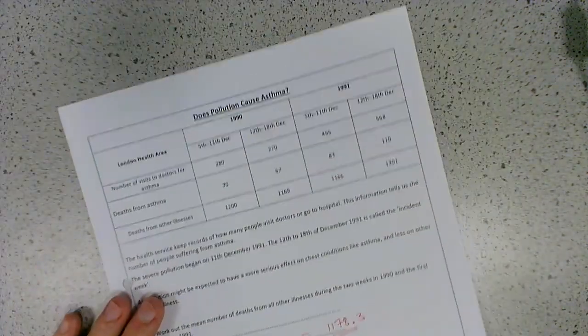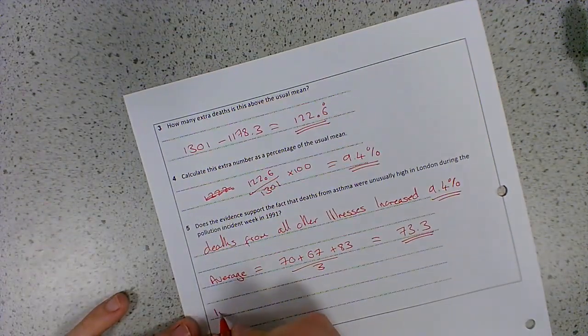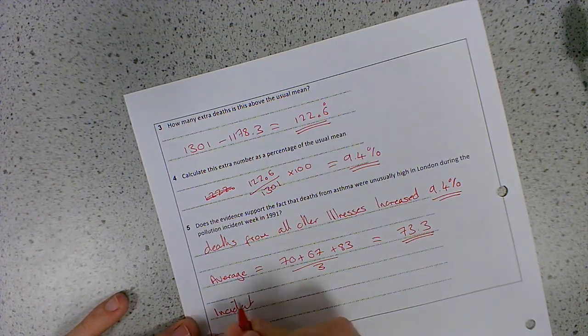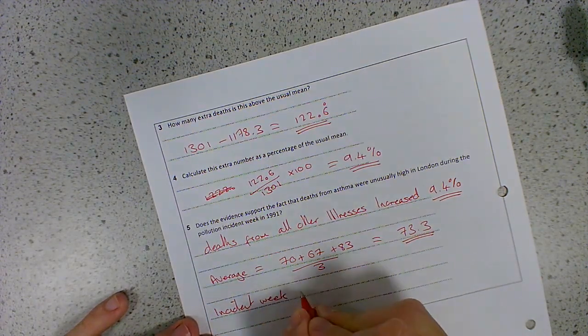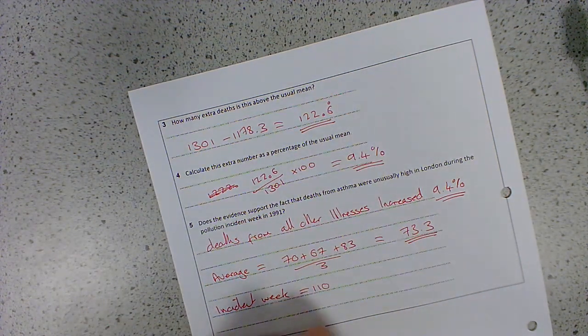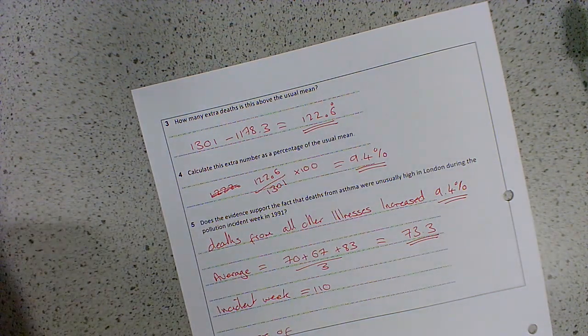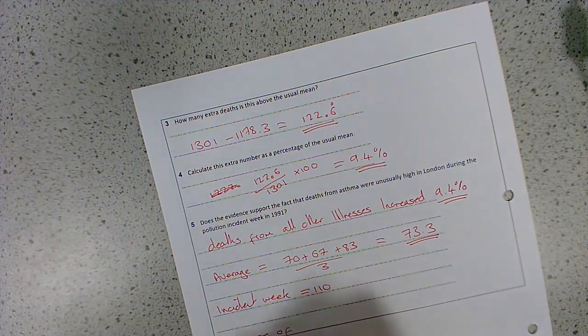In the incident week, there were 110 deaths from asthma. Okay, so that is an increase of 36.6.